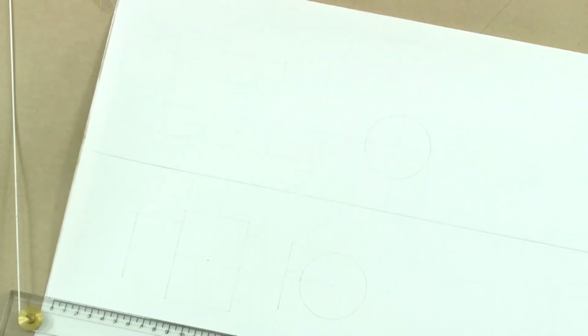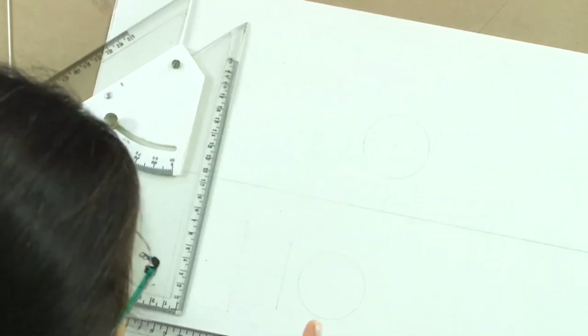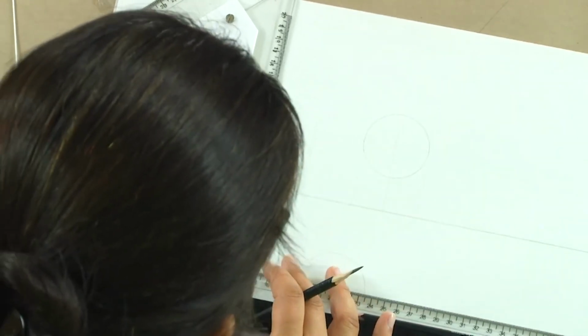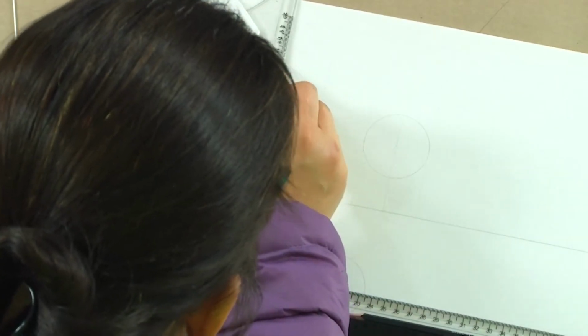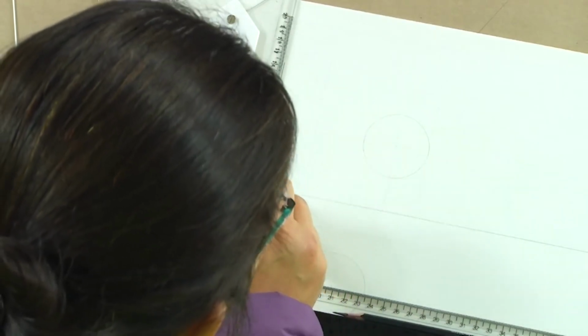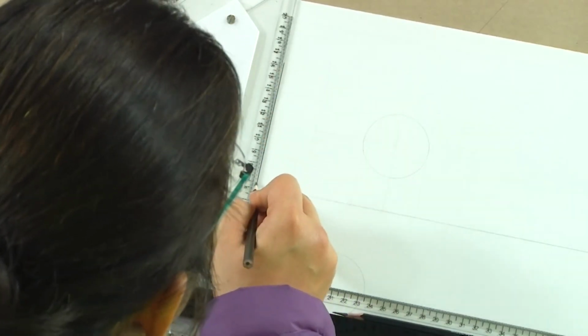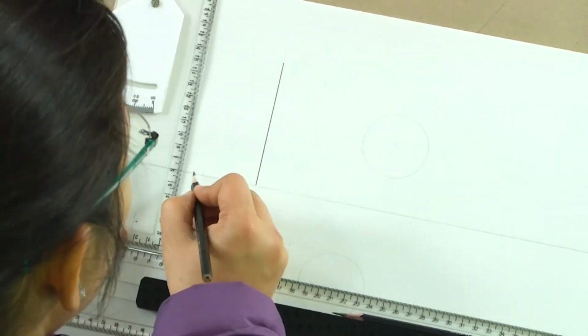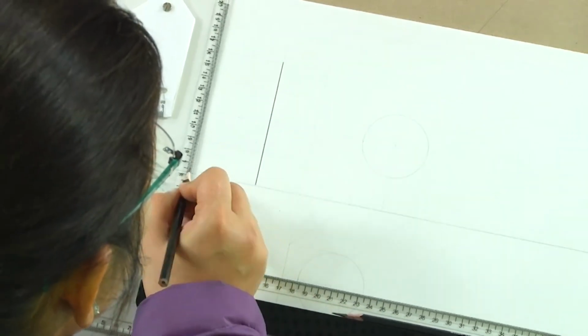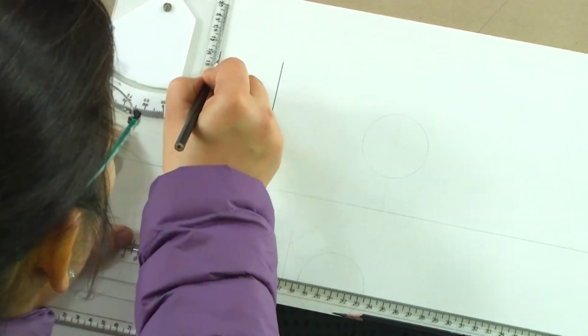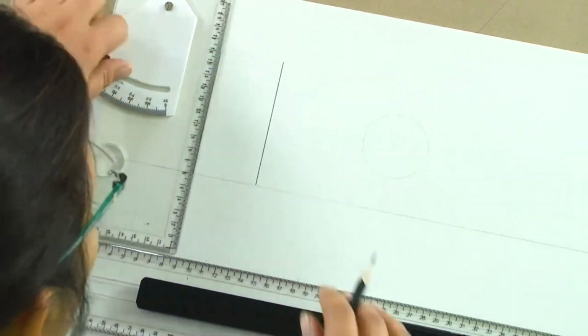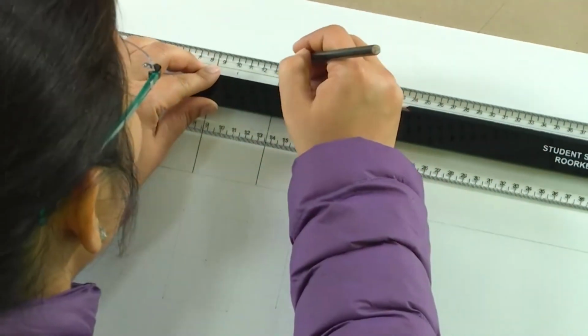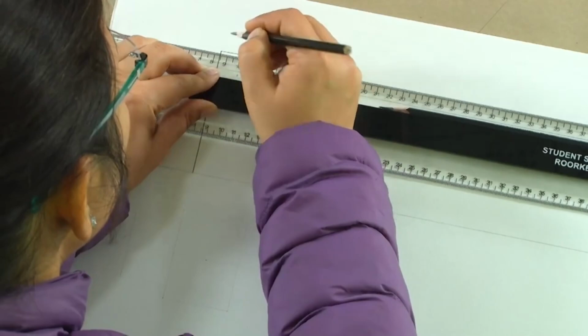Now, if I darken it, what would we see? We will see the prism with the smaller face. Here we have assumed that the smaller face is parallel to VP. So, this is what we see here. This is the prism.